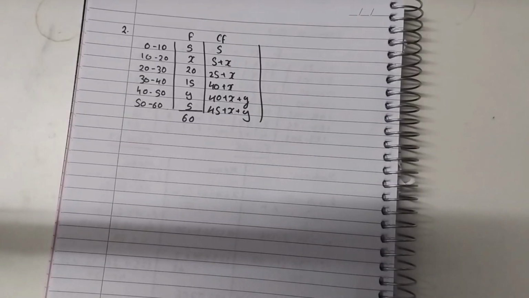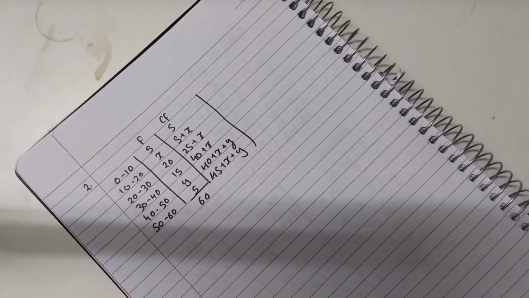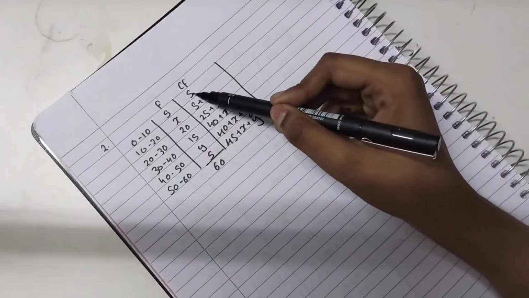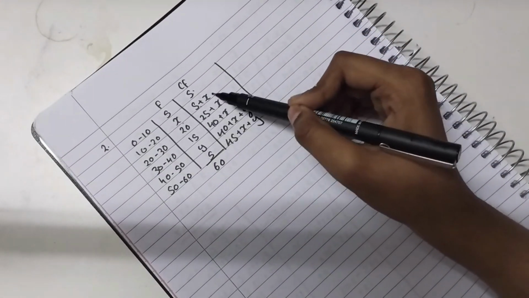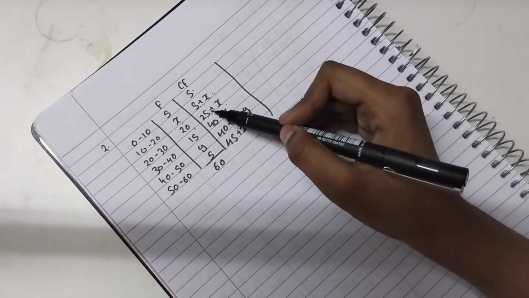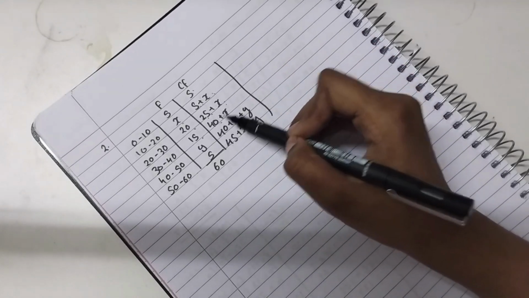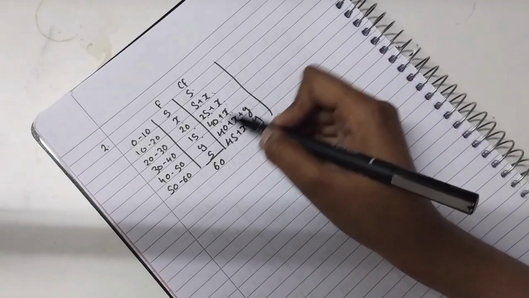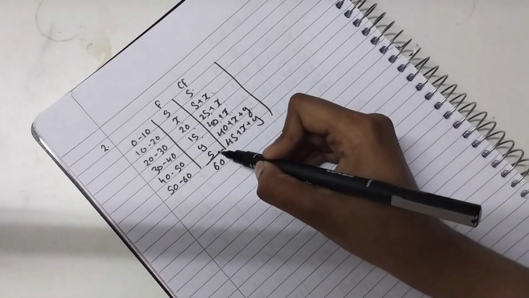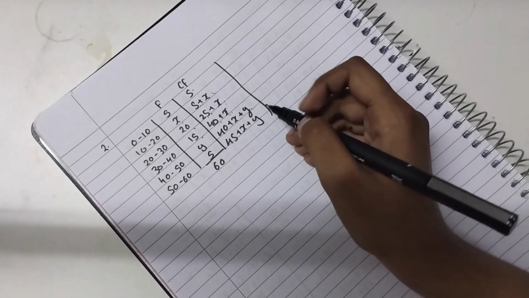In the second question, they've given that the median of the distribution given below is 28.5, and we need to find the values of x and y. They've given us the frequency. We need to find CF. We know that CF is 5, then 5 plus x, then 5 plus x plus 20, which is equal to 25 plus x, then 25 plus x plus 15, which is equal to 40 plus x, then 40 plus x plus y, and 40 plus x plus y plus 5 is equal to 45 plus x plus y.